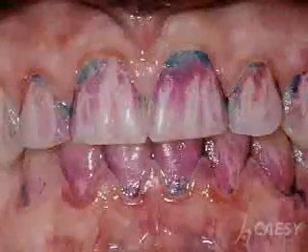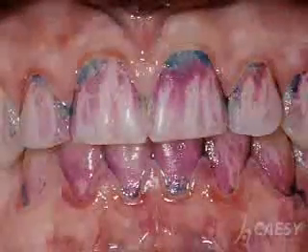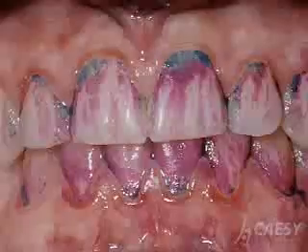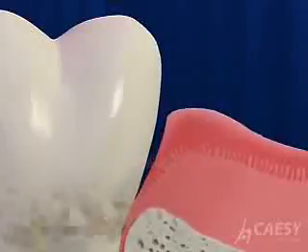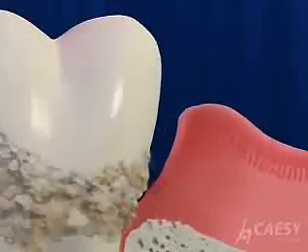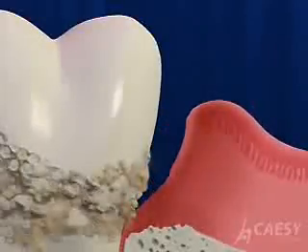The blue spots here are tartar. Tartar, which is also called calculus, is plaque that has built up and mineralized. Periodontal disease develops when plaque and bacteria invade the crevices between the teeth and gums.